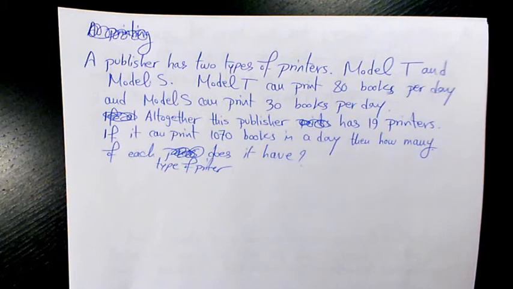A publisher has two types of printers, Model T and Model S. Model T can print 80 books per day and Model S can print 30 books per day. Altogether, this publisher has 19 printers. If it can print 1070 books in a day, how many of each type of printer does it have?